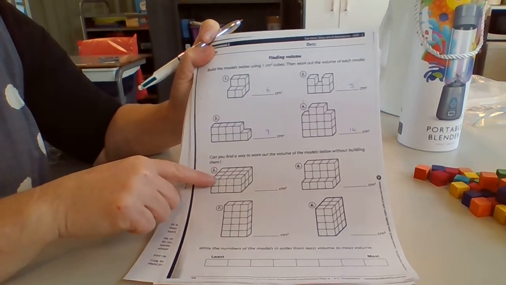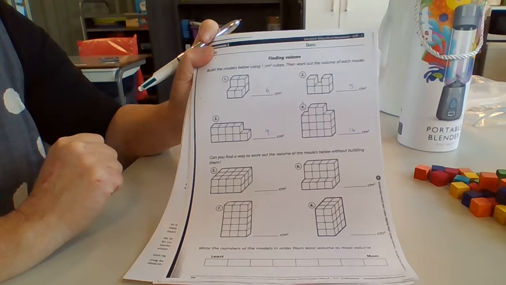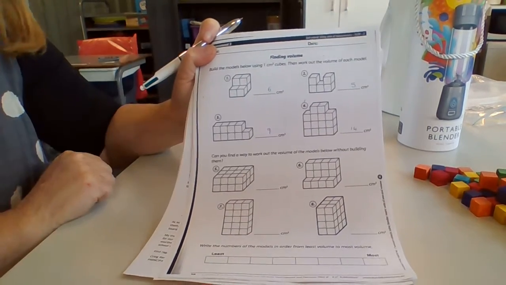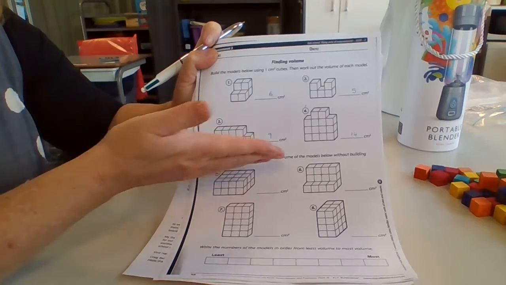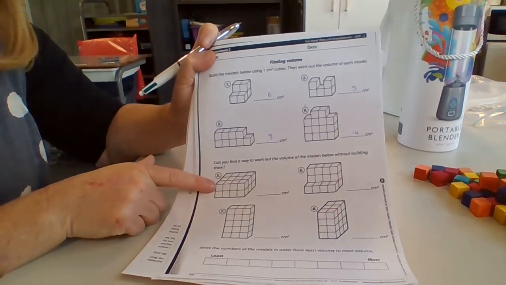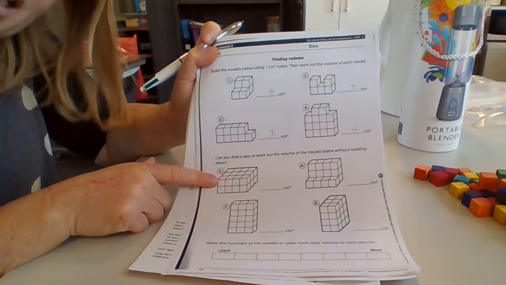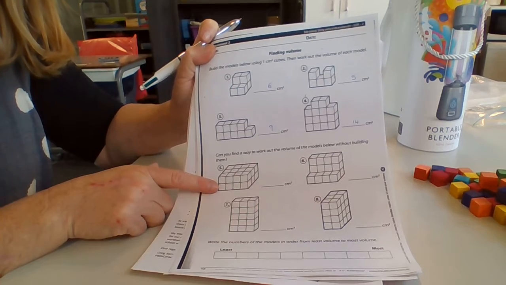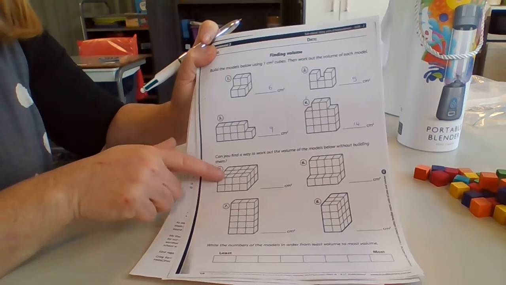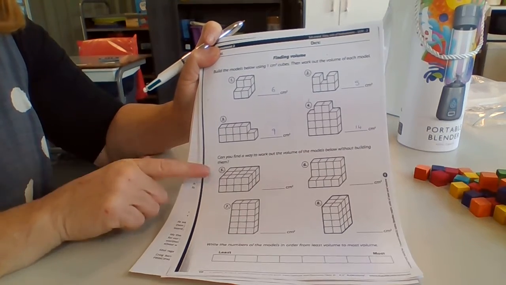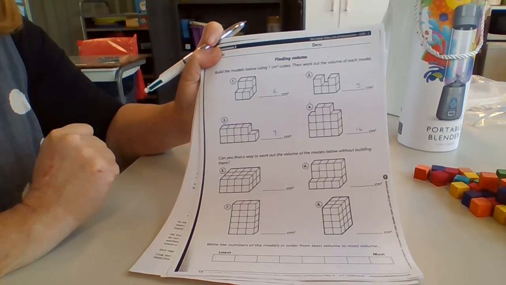I can count the entire top row, but I can't count the entire bottom row because it's actually got depth in it. But if I can count the top, think about it as 2 slices of bread. I can see how many cubes are in the first slice of bread, but I can't see how many cubes are in the second slice of bread, but it's the same size. So if I count the top layer, it will be 2 lots of the top layer. So I want you to try that one yourself.